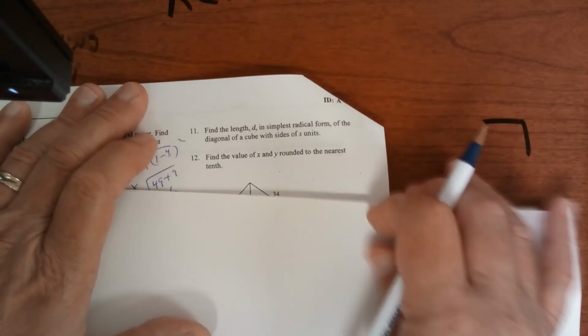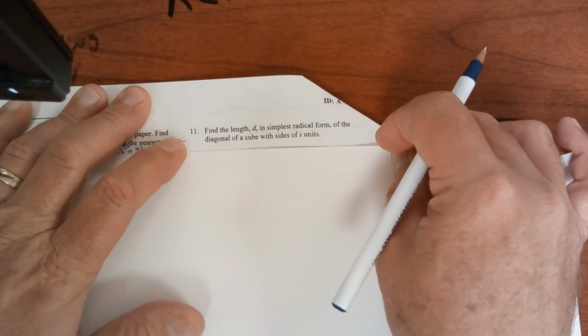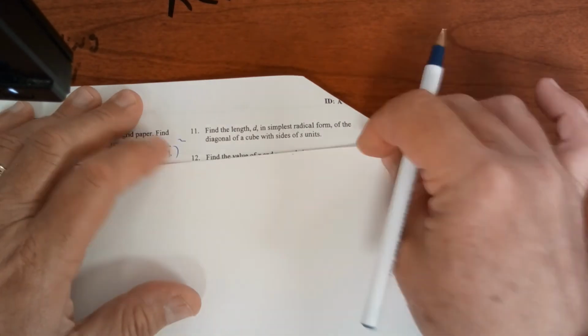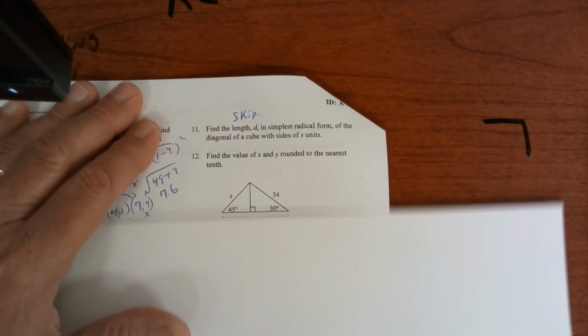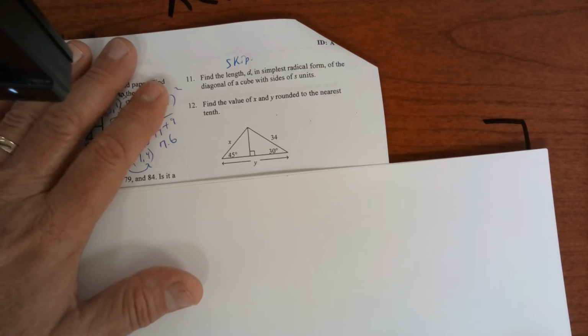There's no picture on this one. All right, and so I don't know about that one. You might have to skip that one. Hopefully I omit that one. This one right here, it says find the values of x and y.